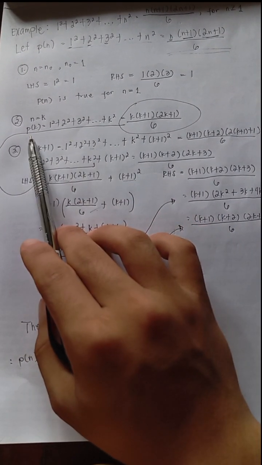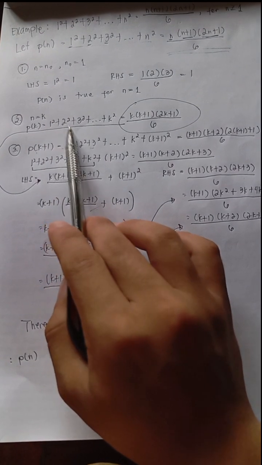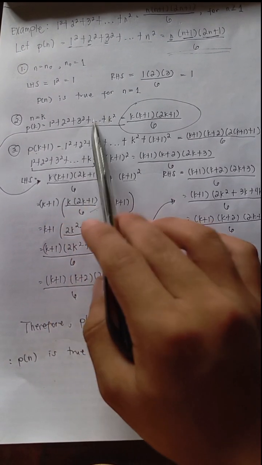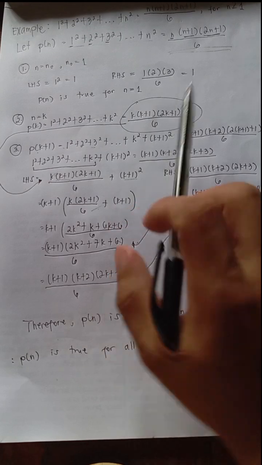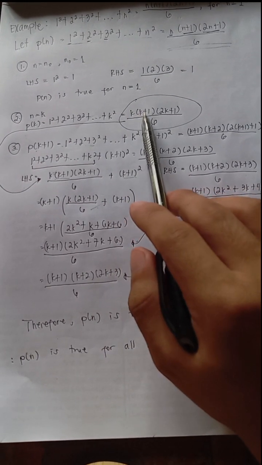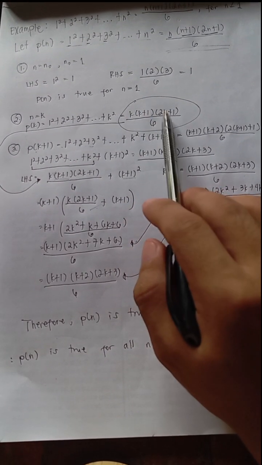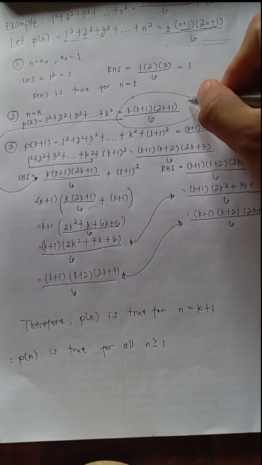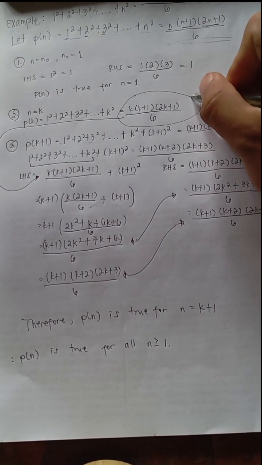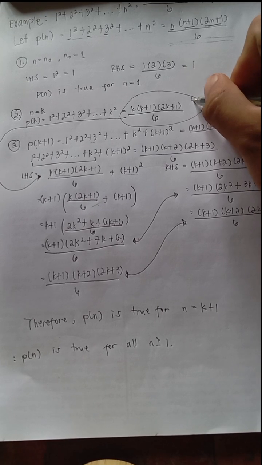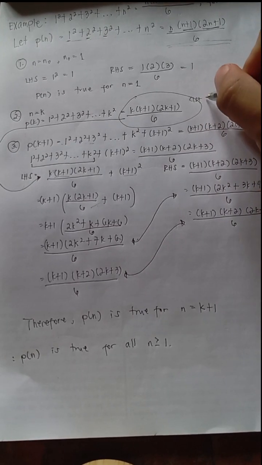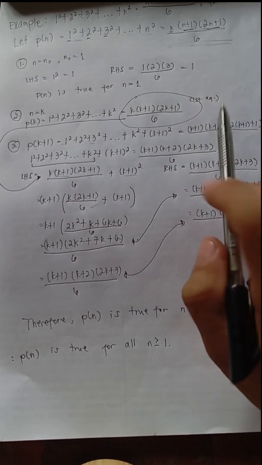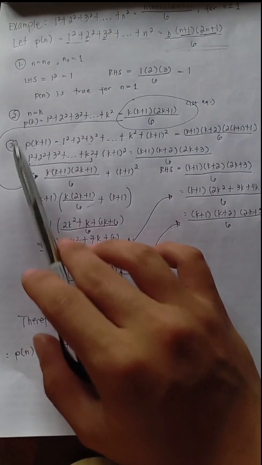So P of k is equal to 1 squared plus 2 squared plus 3 squared plus dot dot dot plus k squared is equal to k times the quantity k plus 1 times the quantity 2k plus 1 all over 6. Let's denote this as the first equation, because we will use this later.